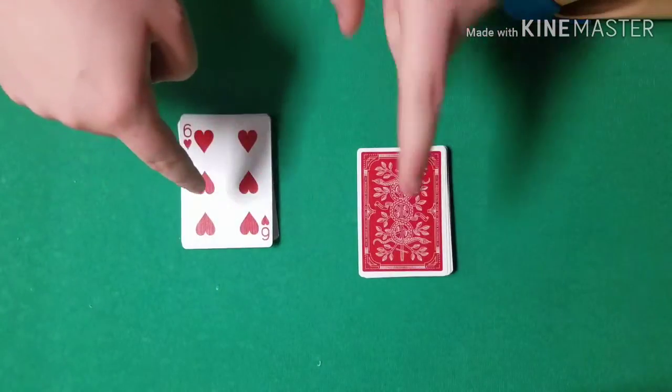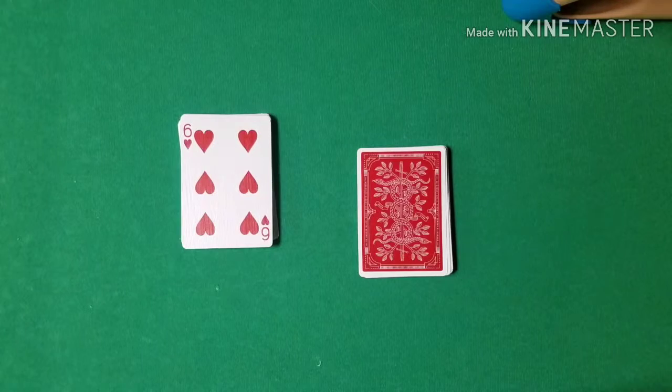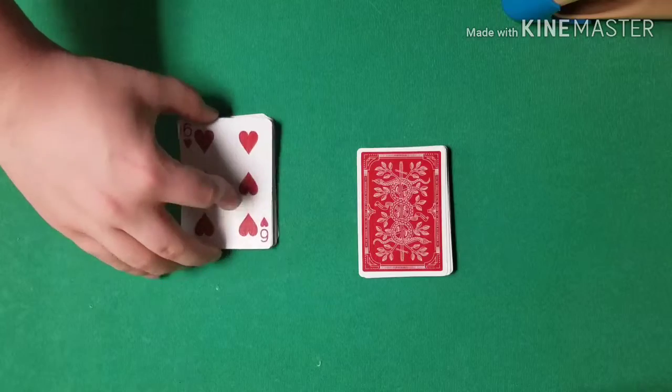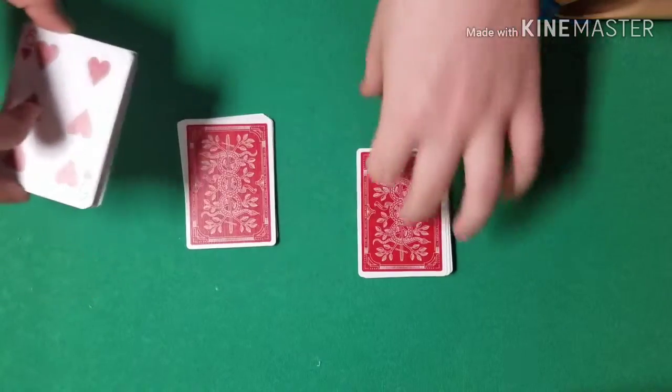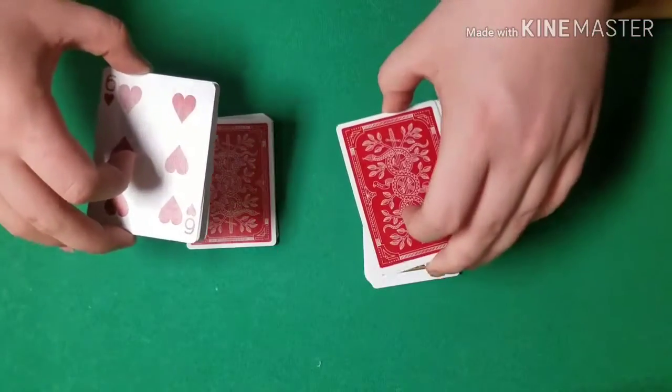So this is my pile, and this is the spectator's pile. Now, I'm going to carry out a series of actions with my pile. Whatever I do to my pile, I want the spectator to do to their pile, okay? So I'm just going to cut off about half of my pile. The spectator will do the same.